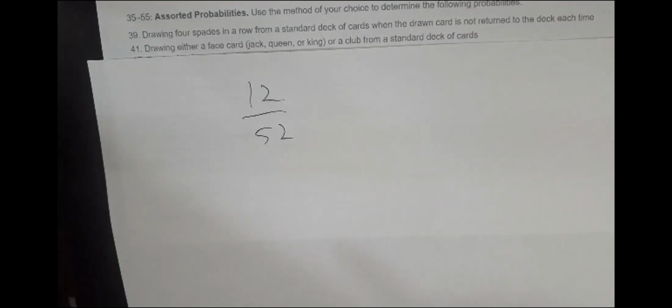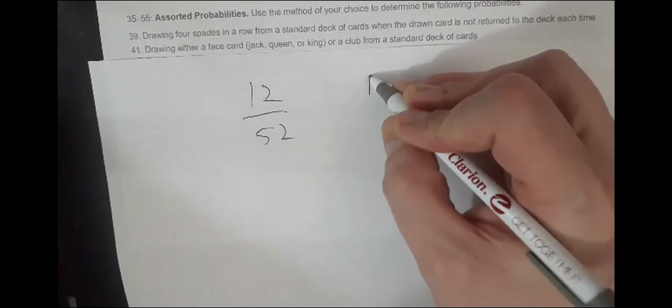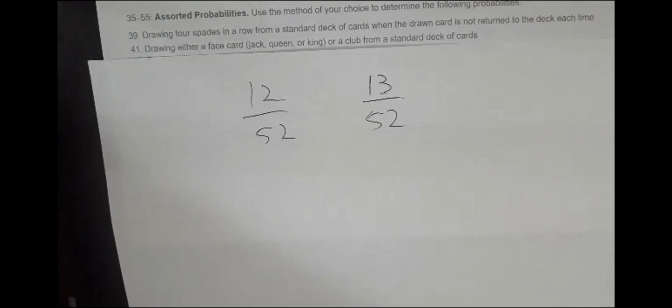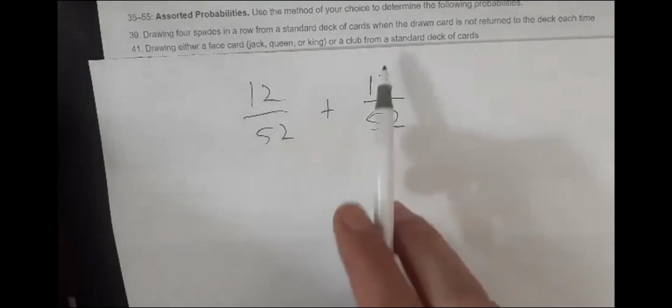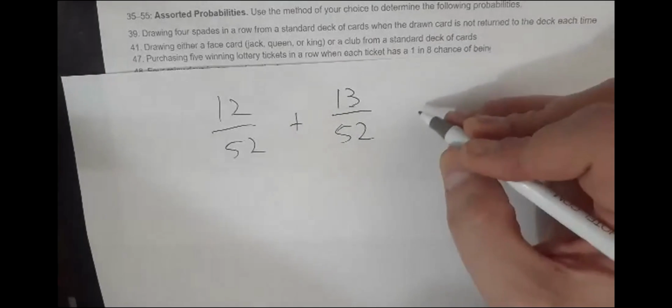And drawing a club from a standard deck of cards, what is the probability of that? 12, same thing. Oh well, okay, yeah. There's 13 clubs. And if I add these probabilities together, I'm going to miss one thing because I didn't ask myself: is there an overlap? Can things be both a club and a face card? Yes. And how many things are both a club and a face card?